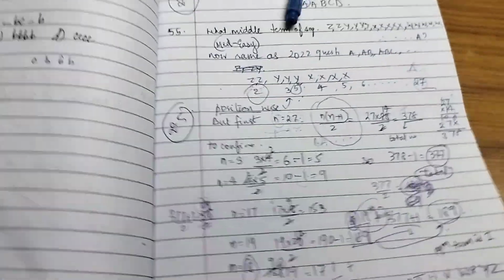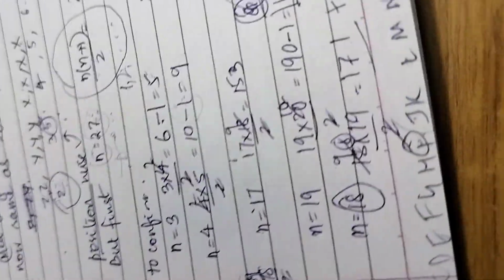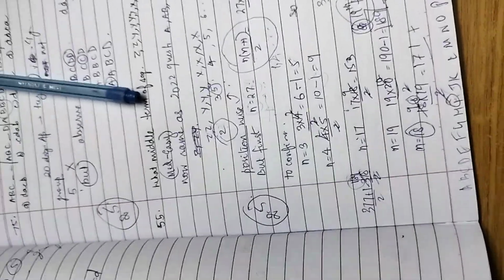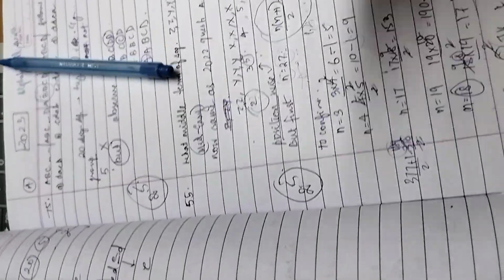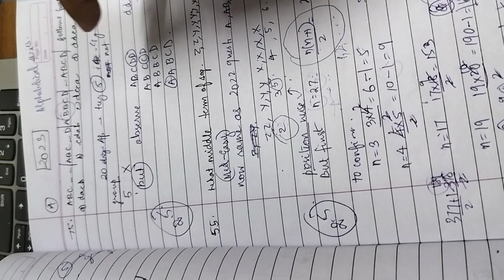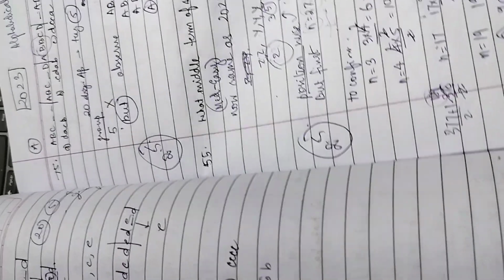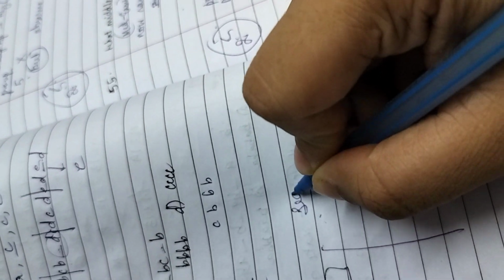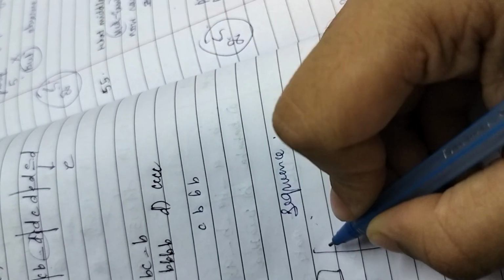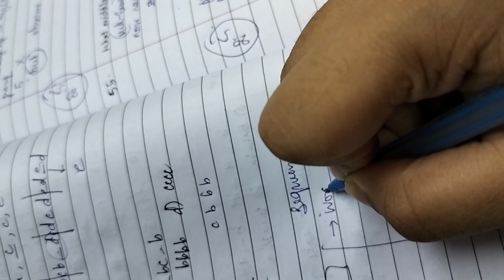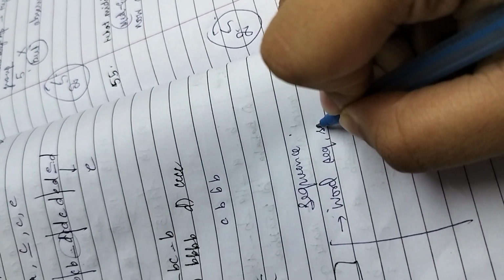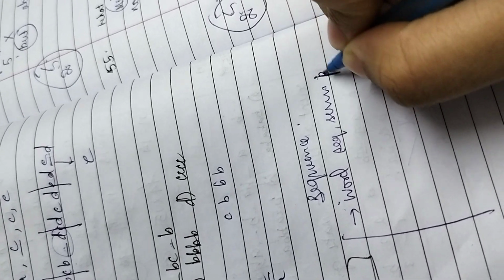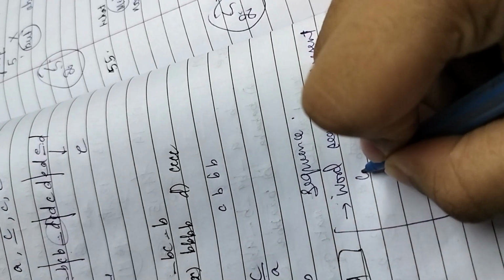Okay, yeah. This was the sequence, and from alphabetical and numerical. A couple of things to keep in mind: in the sequence, the word sequence or series needs to be present to form a pattern.